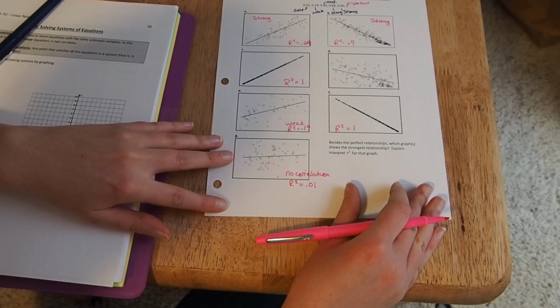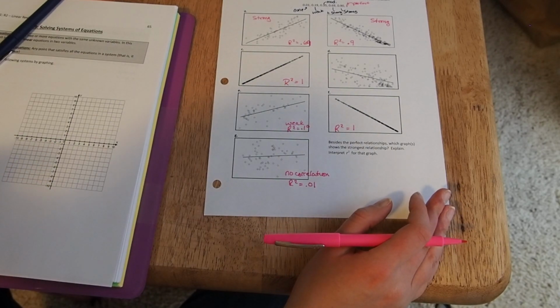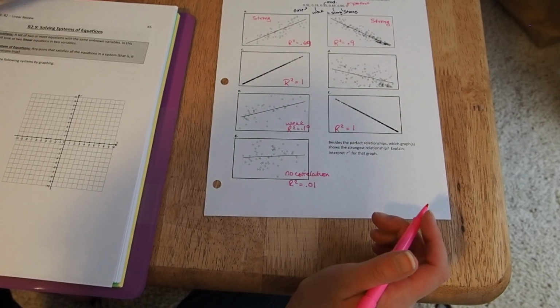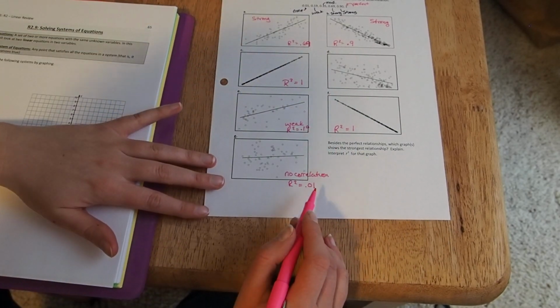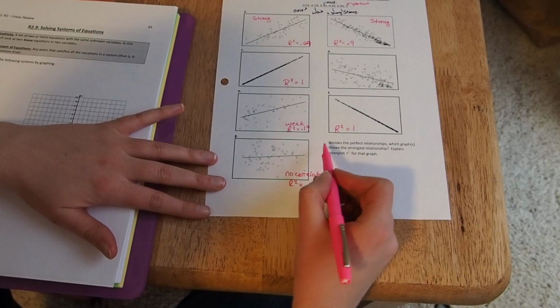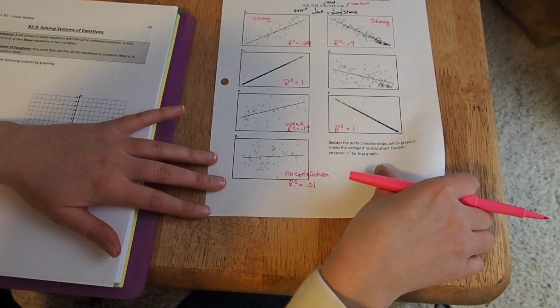Okay. So just to get some ideas, it can be difficult to determine between two R squared values that are very, very close to each other, but if they're far apart, you can definitely tell which ones are going to be in each of the categories. Okay. Besides the perfect relationships, which shows the strongest R squared, etc. So I think we've already done that.